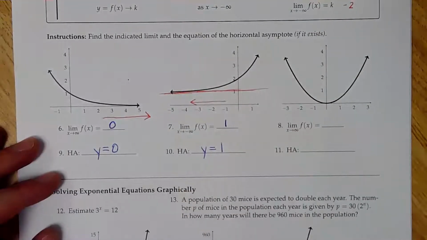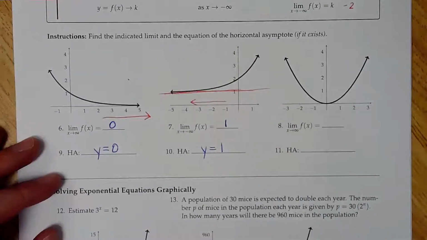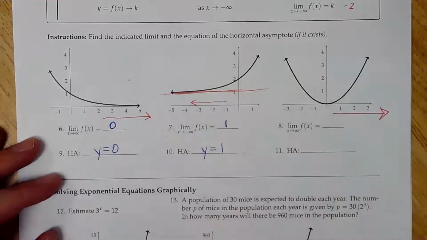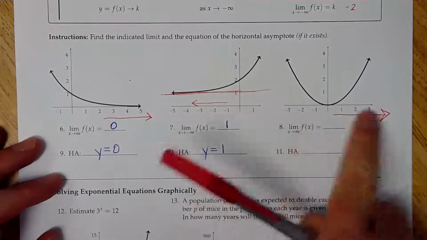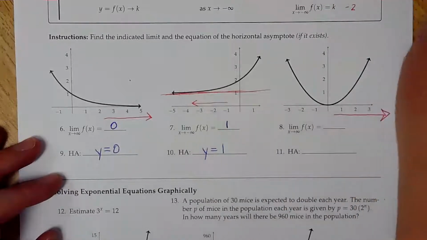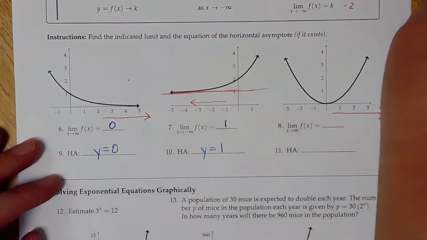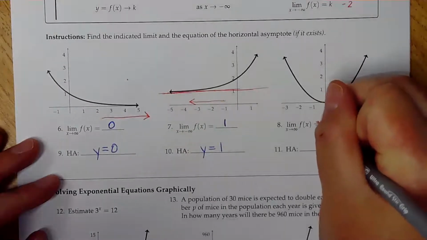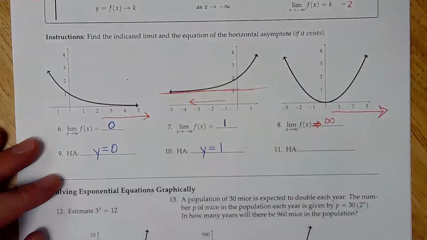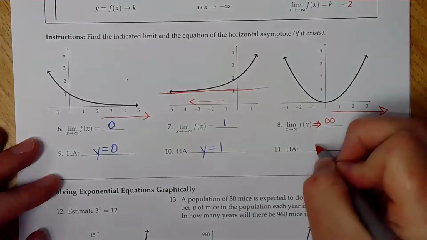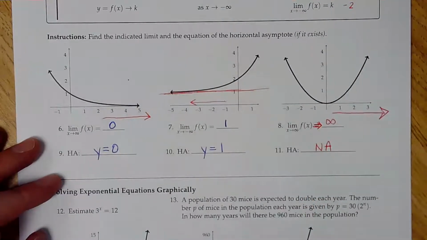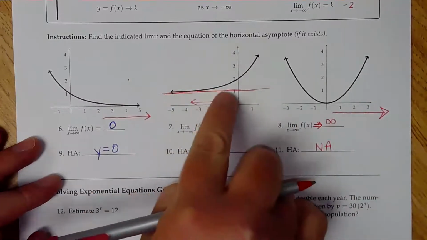Okay. And then last but not least, number 8. So we're looking again as x goes to positive infinity. So I want to see what my function is doing as I head out this direction. And in this case, this function looks like it's going to infinity and beyond. So usually I turn this into a little arrow here. We're saying that the limit as x goes to infinity, y is also going to infinity there. And so that means we don't have any horizontal asymptote. Okay? So you only get a horizontal asymptote if your function levels off at some y value.